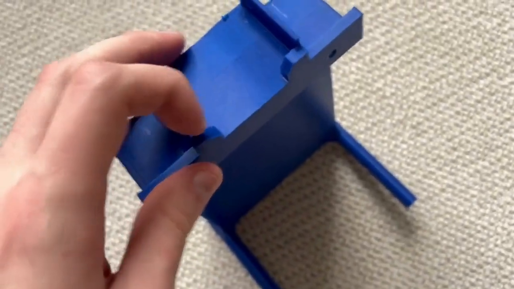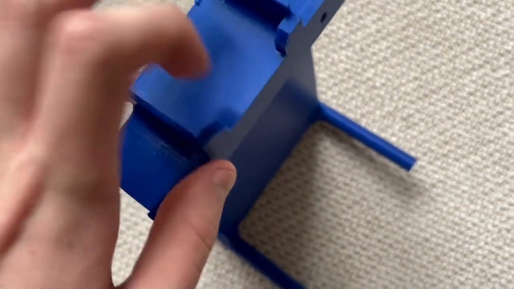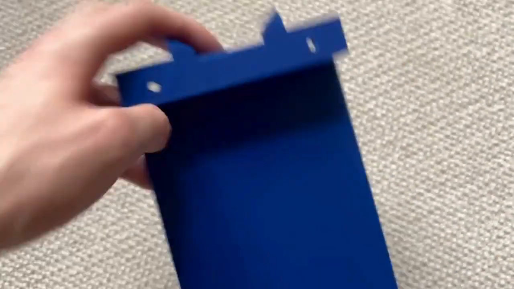And this new mounting system I developed wasn't really working, so I reduced the height of this a bit for the next design. And that was the design revisions.